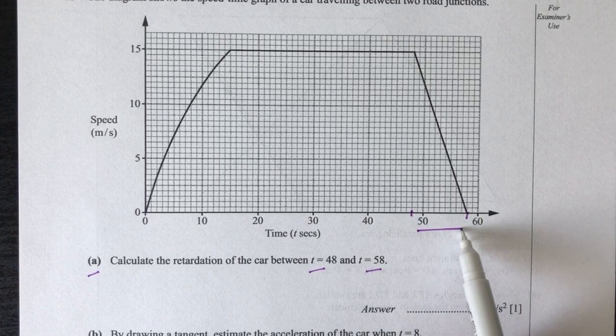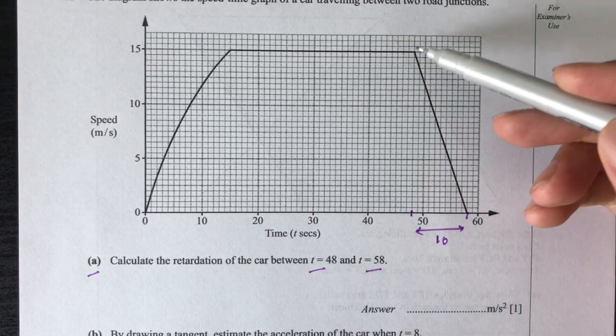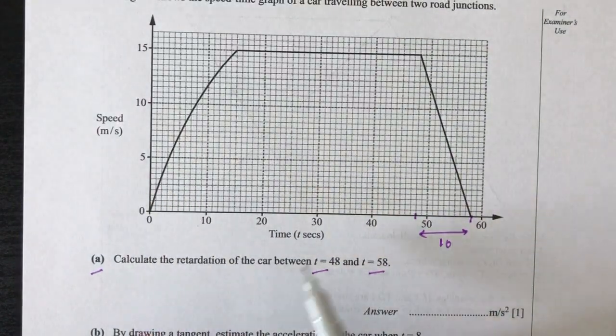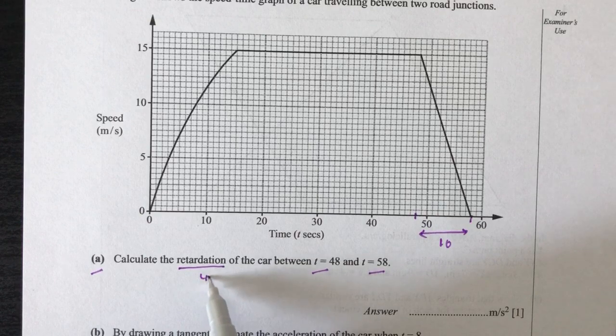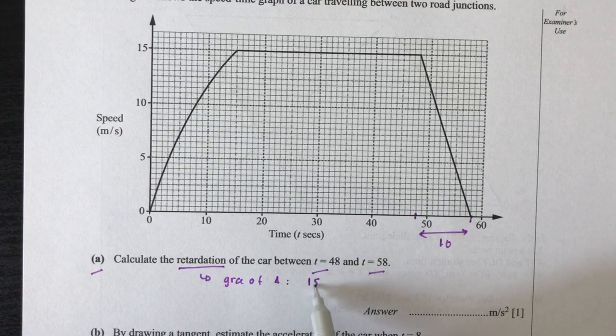So what is the distance of the base? It will be 10. And what is the height? The height is 15. As we know, when we have a speed time graph, the retardation is the gradient of the triangle, which is height by base. Height is 15 divided by 10, that will be 1.5.